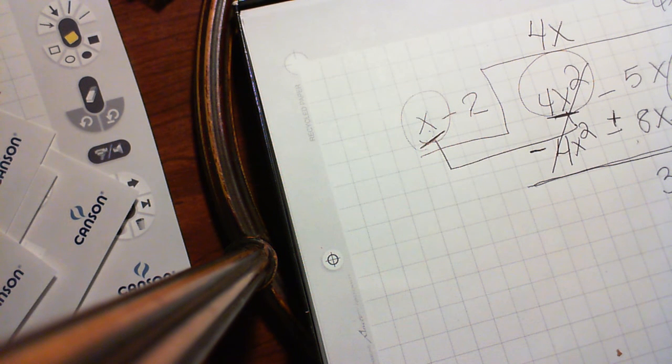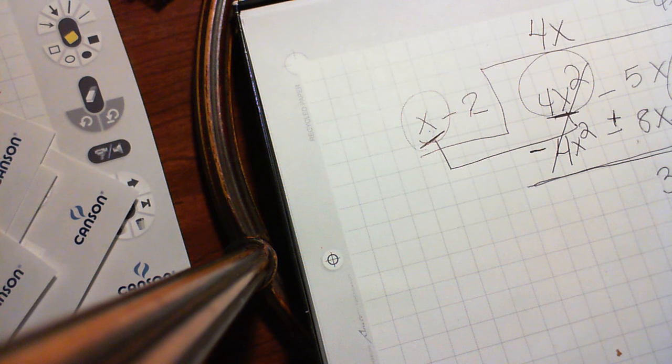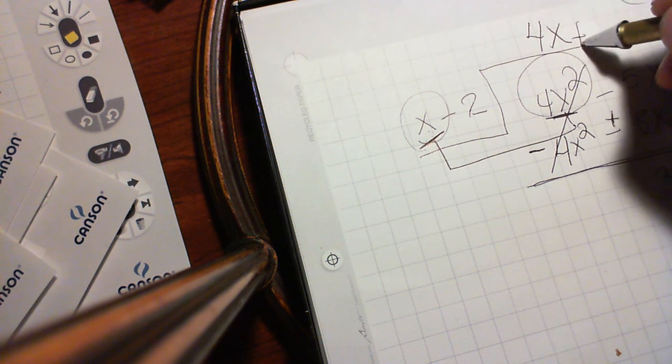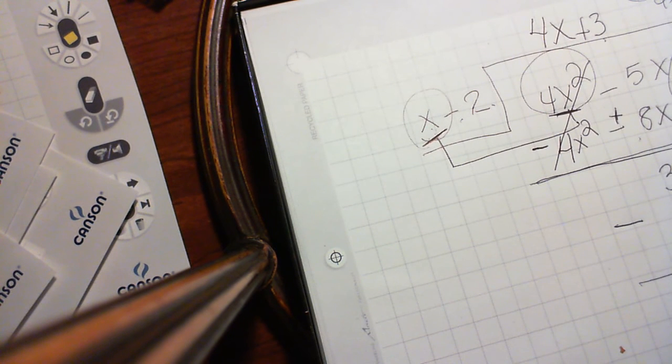Now, if I was in class, I would ask somebody to answer this. x times 3 is 3x. So I'm going to add 3 here. 3 times x is 3x. 3 times negative 2 is negative 6. And we do the same thing, change the sign. Right? Now, we add these two, it gives me 0.